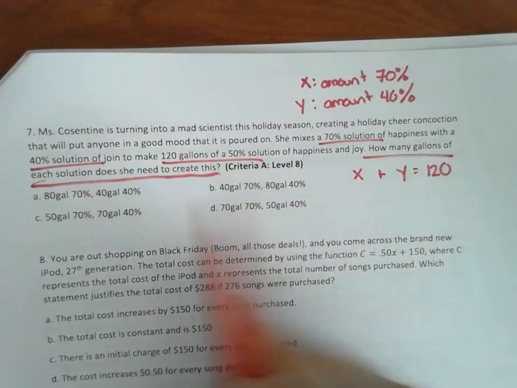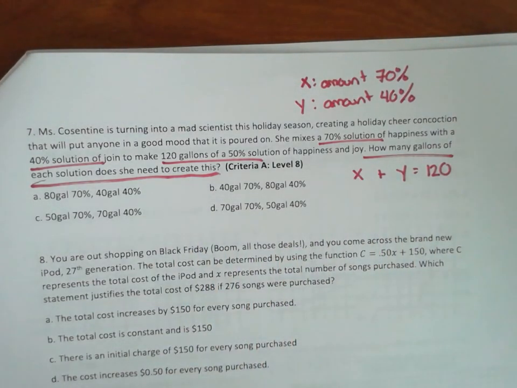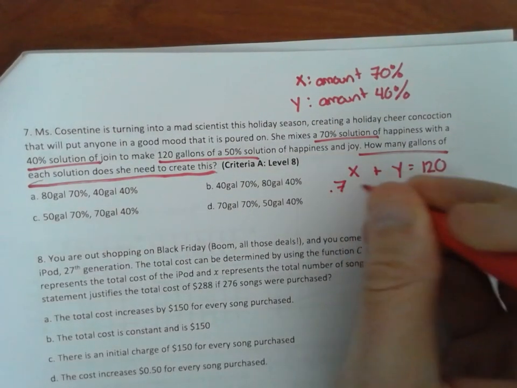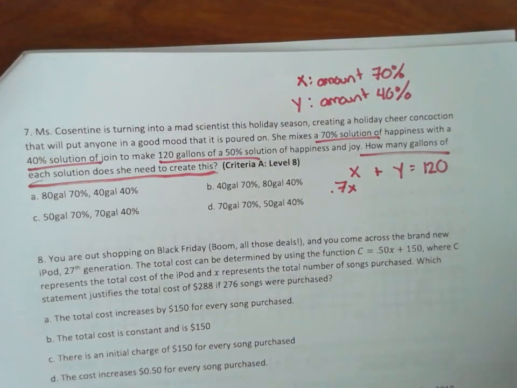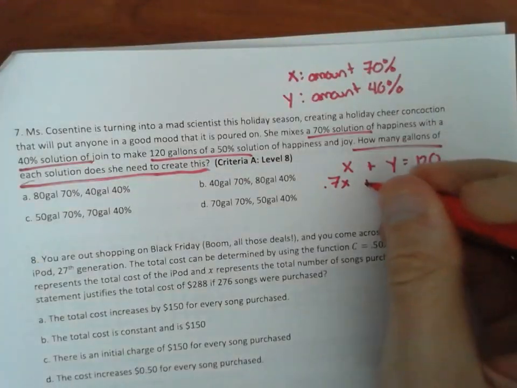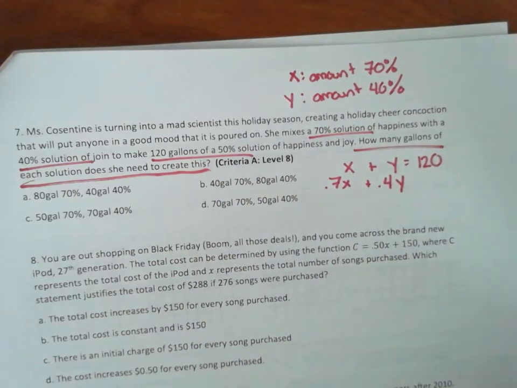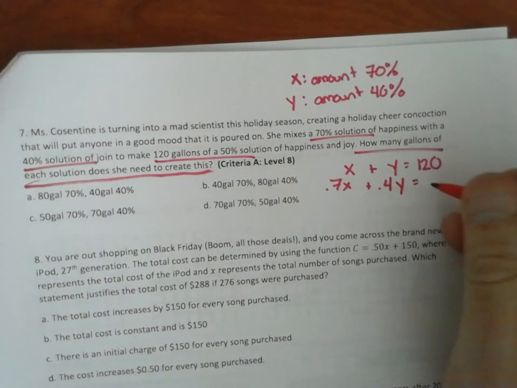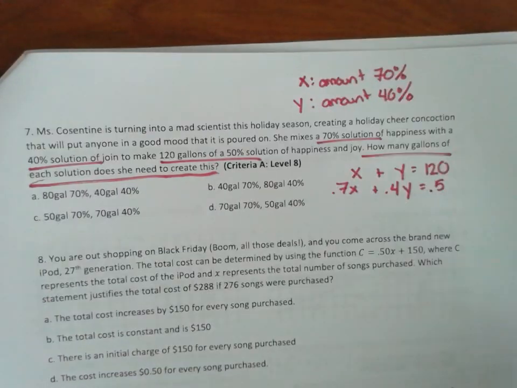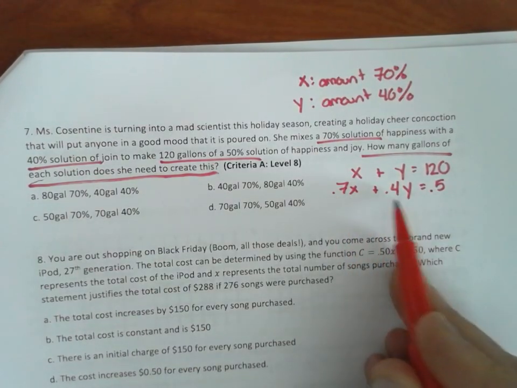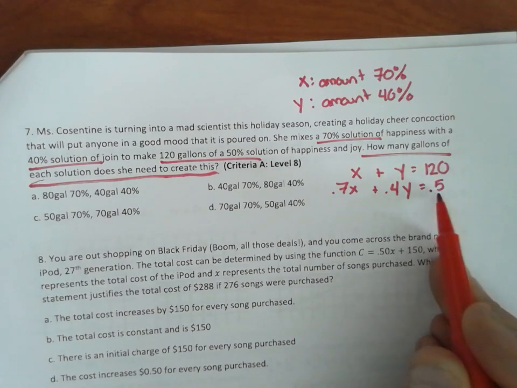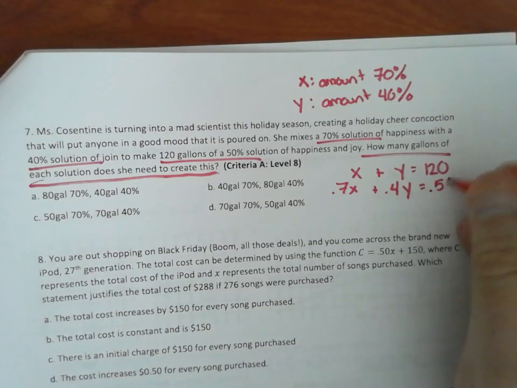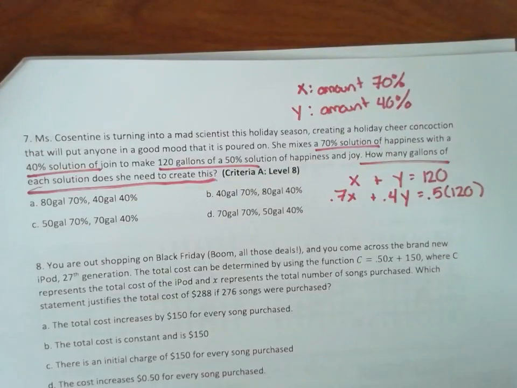Now, for the next equation, most of you can typically get this one as well for the most part until the final number comes into play. Because you know, all right, I have a 70% solution, 0.70x. I also have a 40% solution. So it's 0.4y. But most of the time, you end right here. This is percent times amount. This is percent times amount. This also has to be percent times amount. Right now it's just percent, 50%. The amount of that 50% I need is 120. These are your two equations.